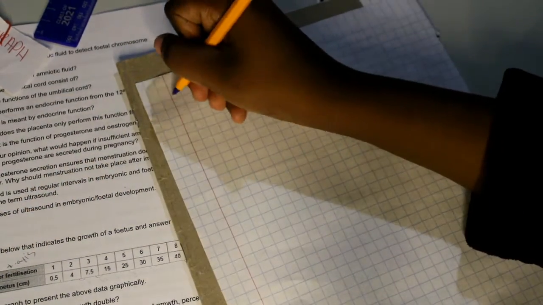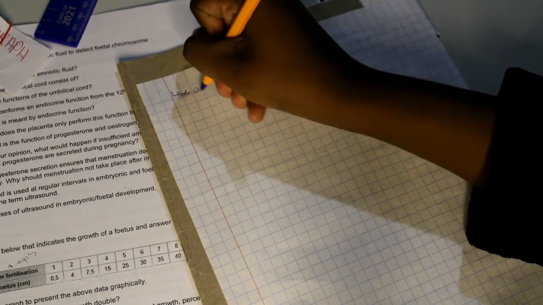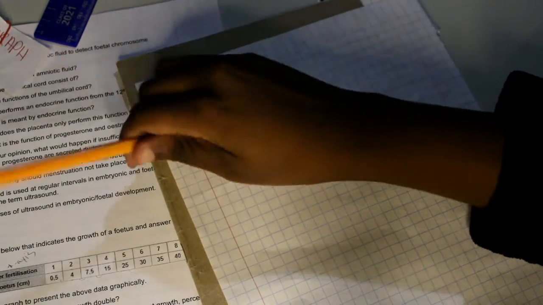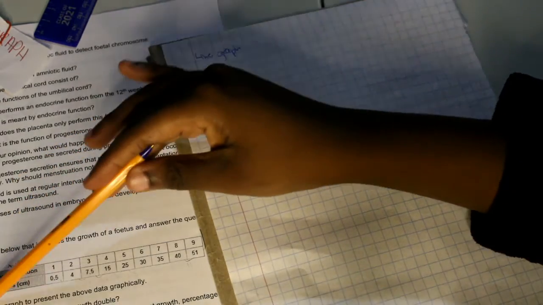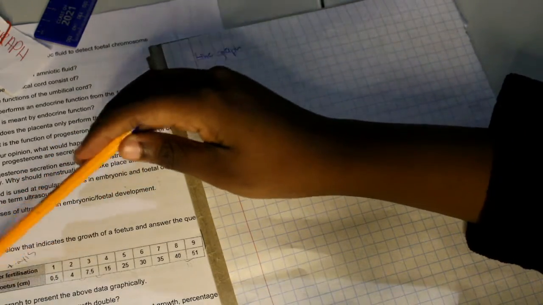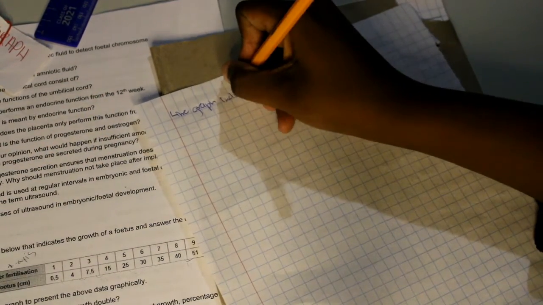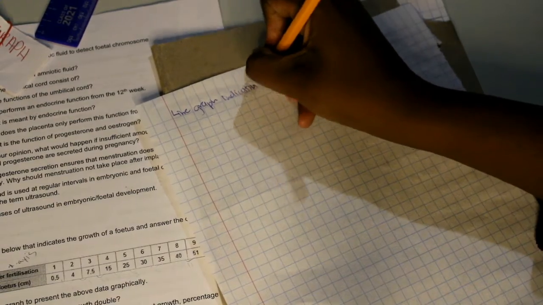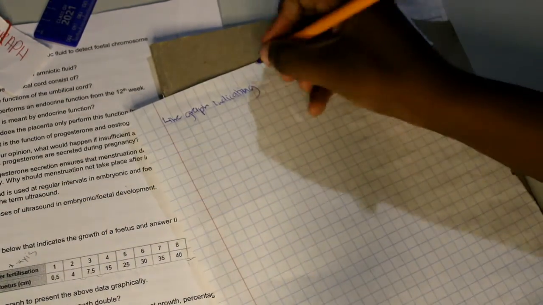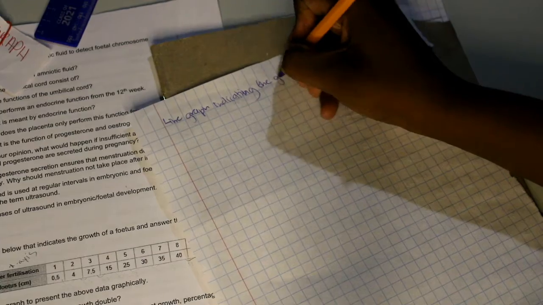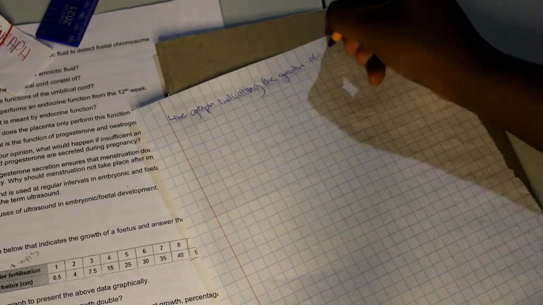So I am going to say line graph indicating, and if you look at your question or statement carefully, it gives you the heading most of the time. So line graph indicating the growth of a fetus.